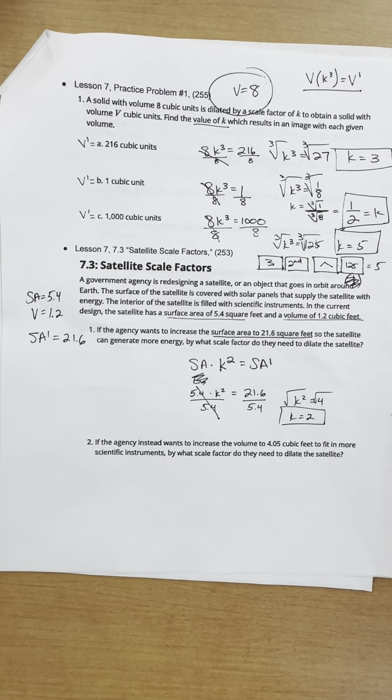Just do that on a calculator. I got 4. So k squared equals 4, right? Yeah. And then you square root, and then you get 2.